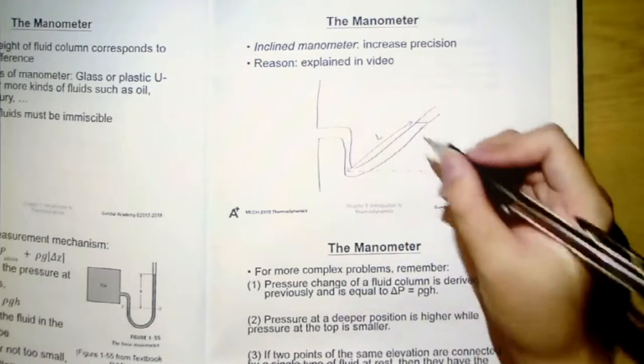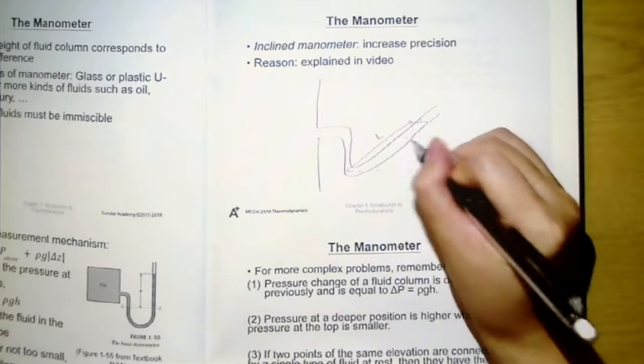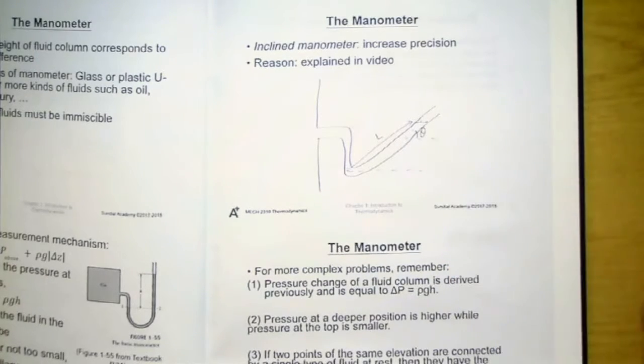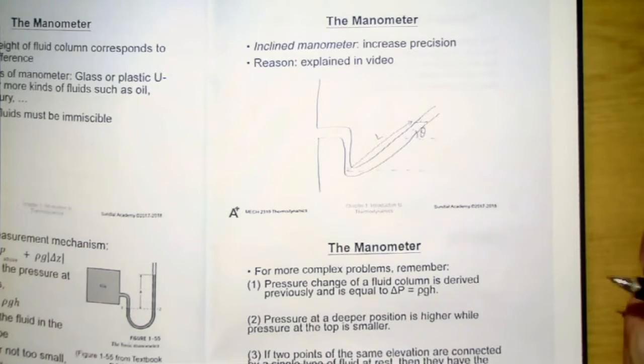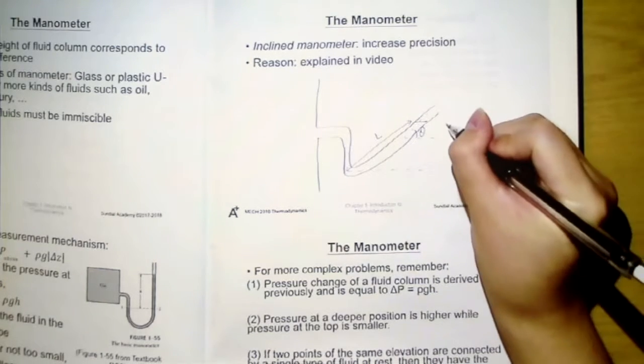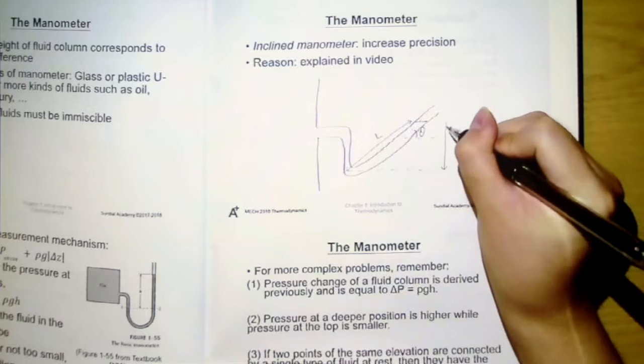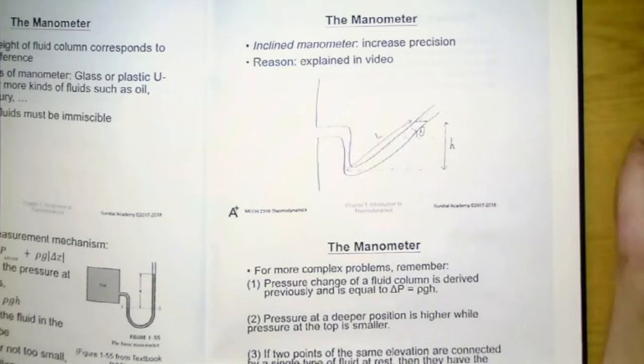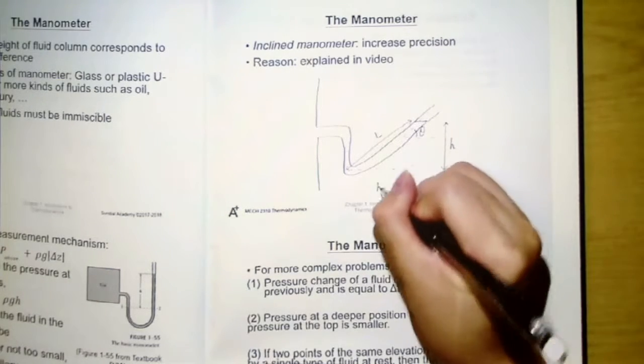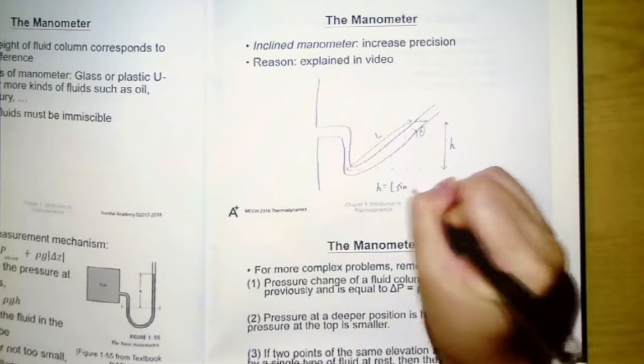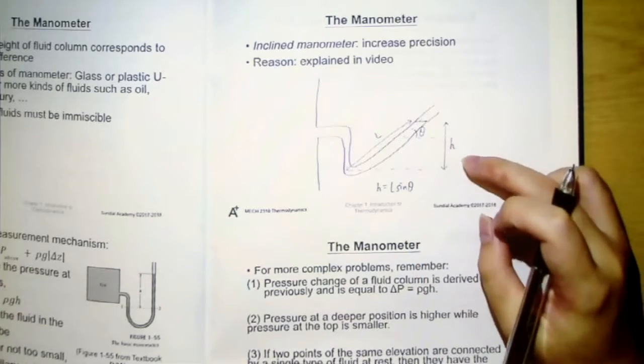And here we would measure this angle. This angle is theta. As we know, after we have inclined this tube to be the inclined manometer, the height would be unchanged. So let us denote the height here as h. By very simple trigonometry, we know that h is equal to L sine theta, so h is the opposite side of this hypotenuse.